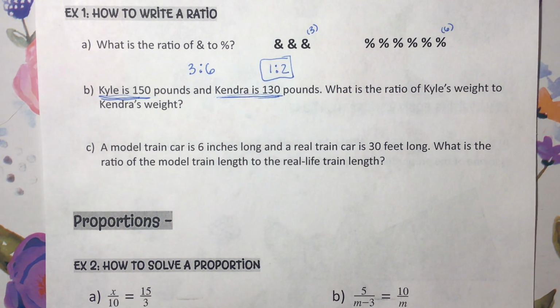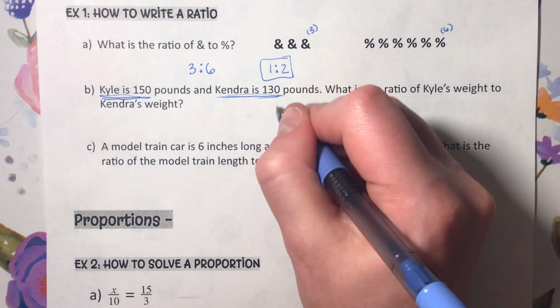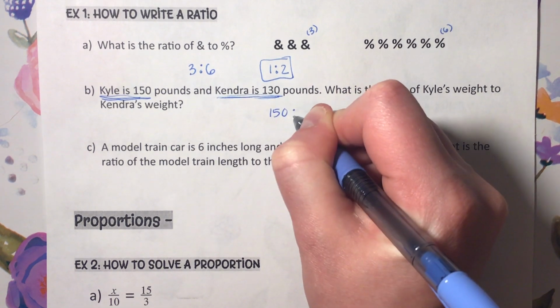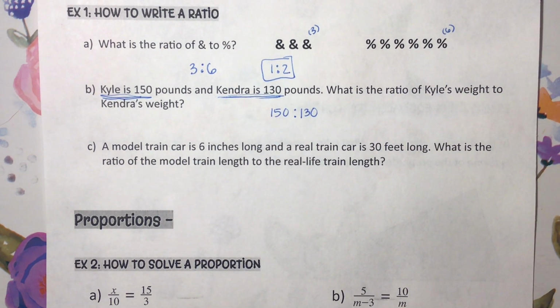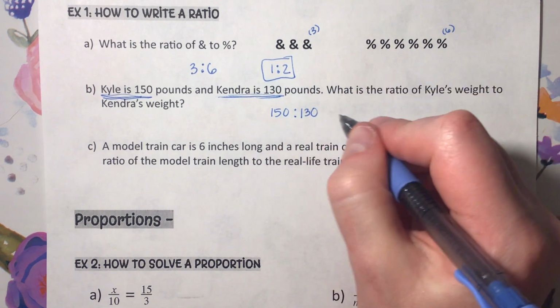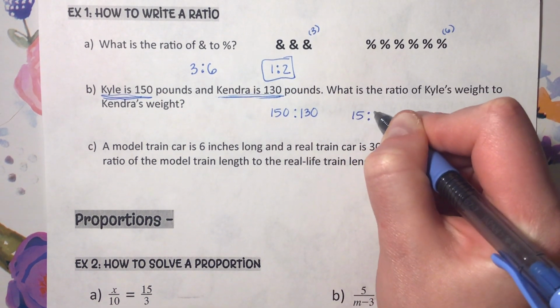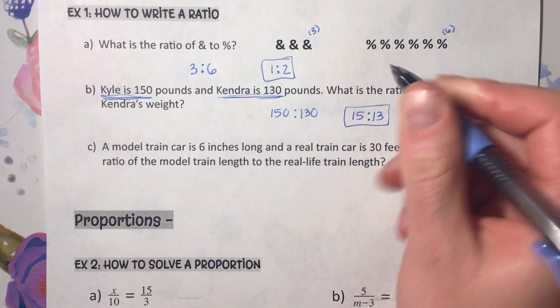I want to compare Kyle to Kendra, so Kyle's number is going to come first, and then it will be Kendra. So it's going to be 150 to 130. But both of these have a factor of 10 in them, so I can factor that out. This is actually going to become 15 to 13 for my final answer.